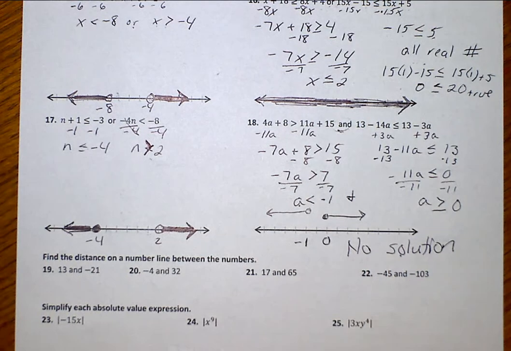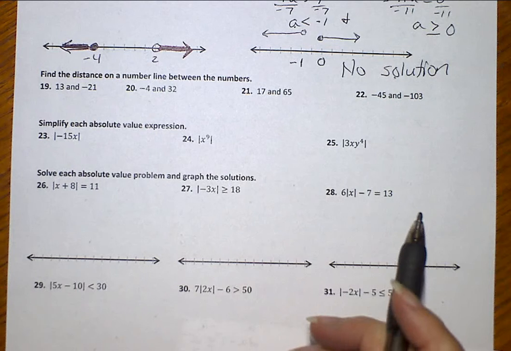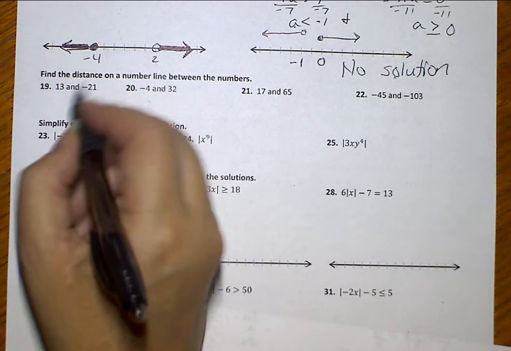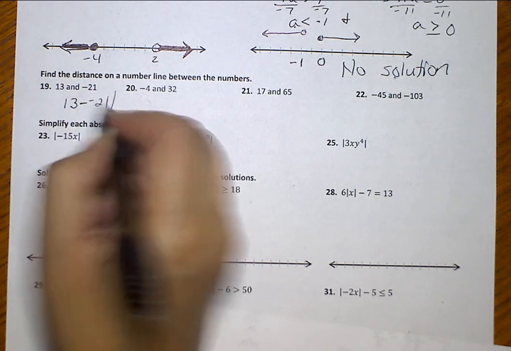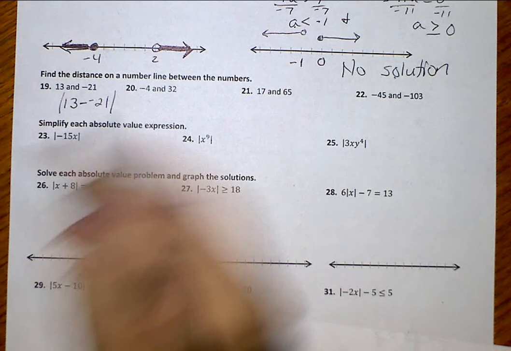If they would have had something in common, then you would have shaded it here, but they don't have anything in common. Alright. Find the distance between these numbers. So remember, all you have to do is subtract them and take the absolute value. So we have 13 minus a -21, absolute value. So you take 13 minus a -21 gives you 34. Absolute value of 34 is 34.